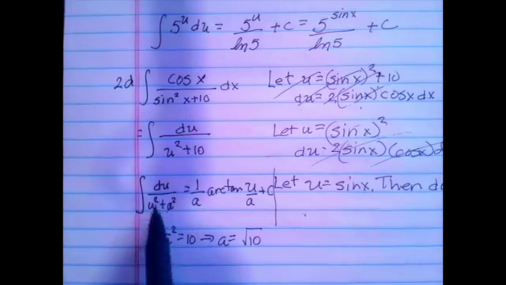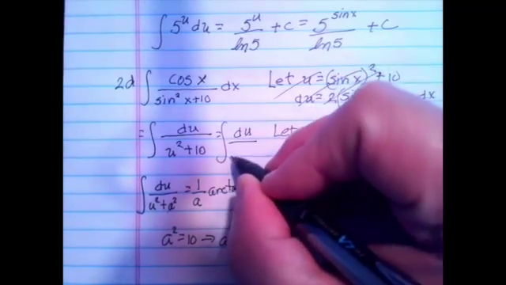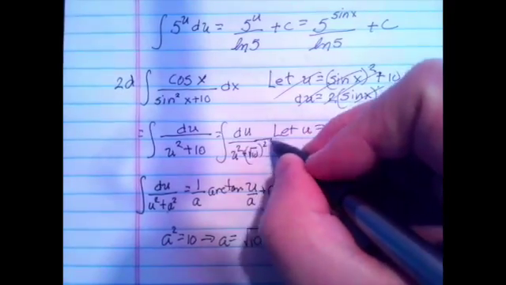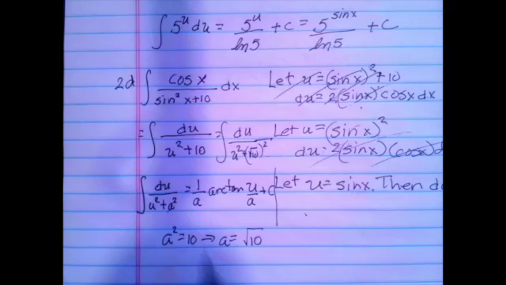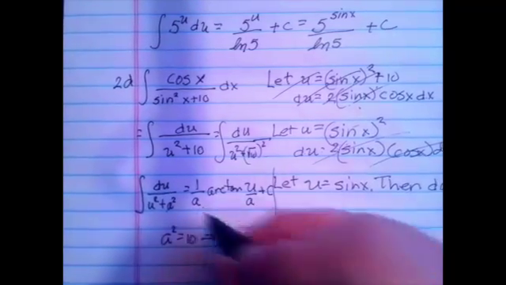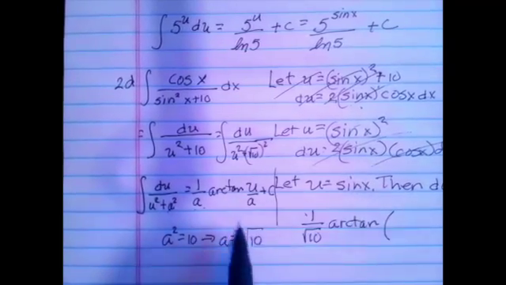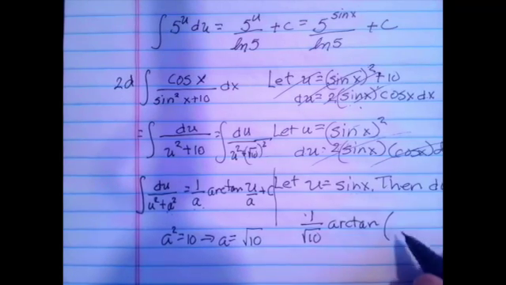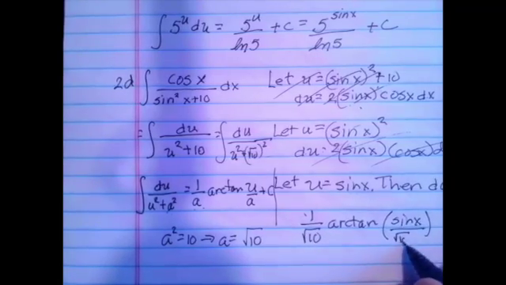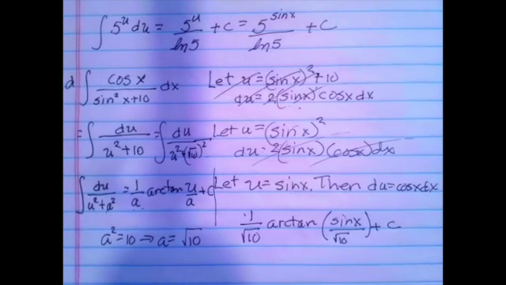All right, so this is then the integral of du over u squared plus root 10 squared, and that's going to work out very nicely for us. That's going to give us 1 over the square root of 10 times the arctangent of u, which is sine x, over a, and we've got a solution.